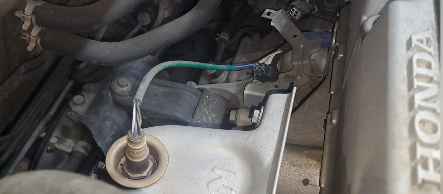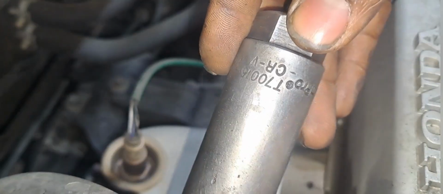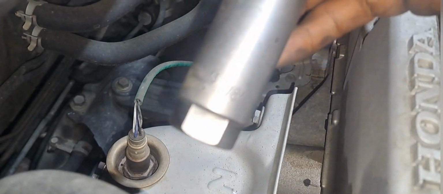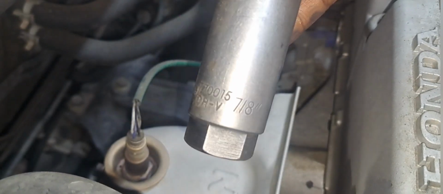Some keys in my pocket. Now I'm gonna use the O2 sensor removal tool. This is this one right here. This is the old one. I've had this for years, and this is probably worn out, stretched and stuff. That's the part number T70015.